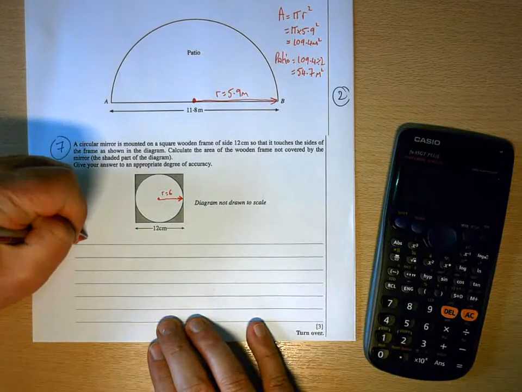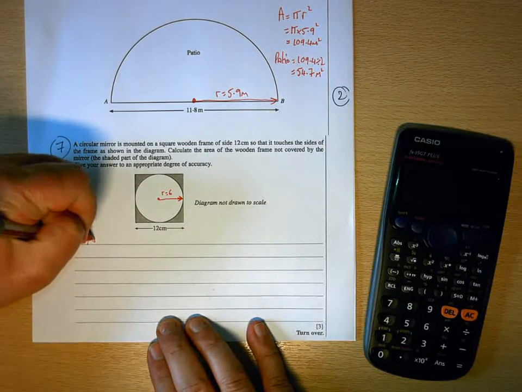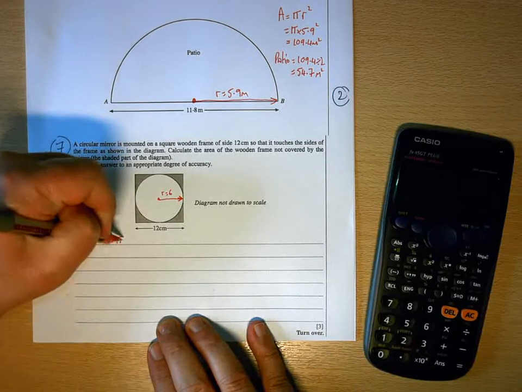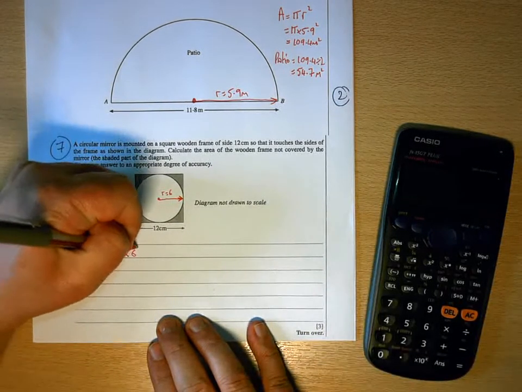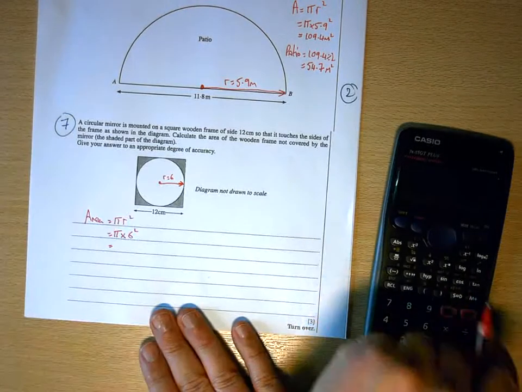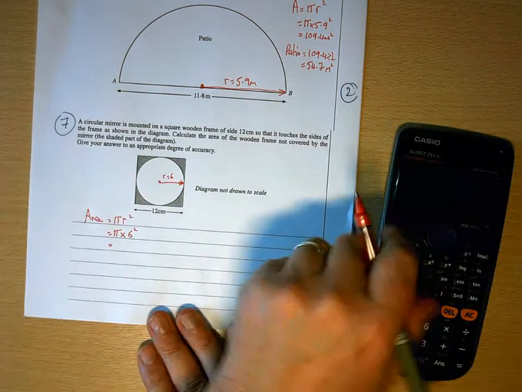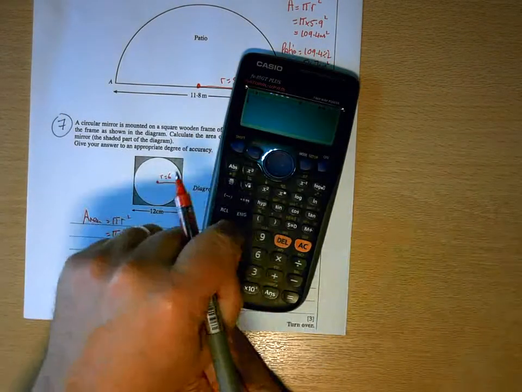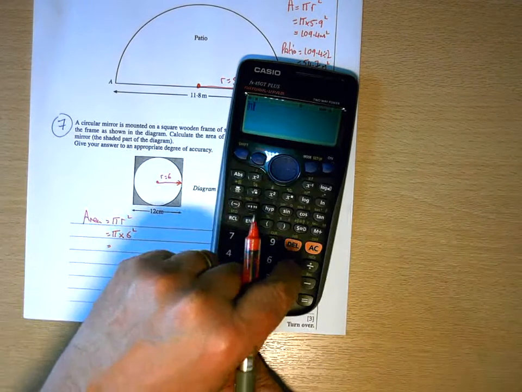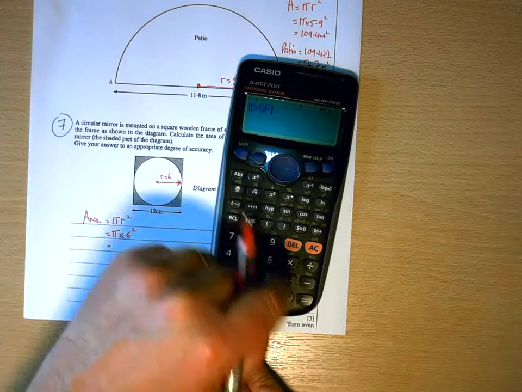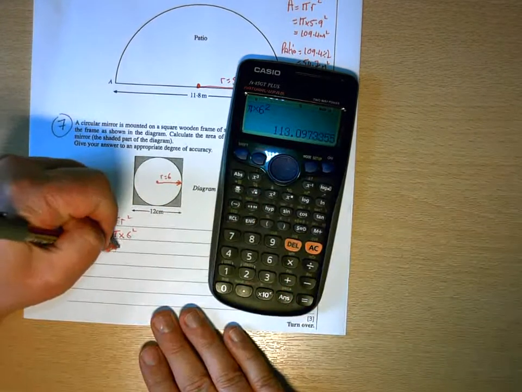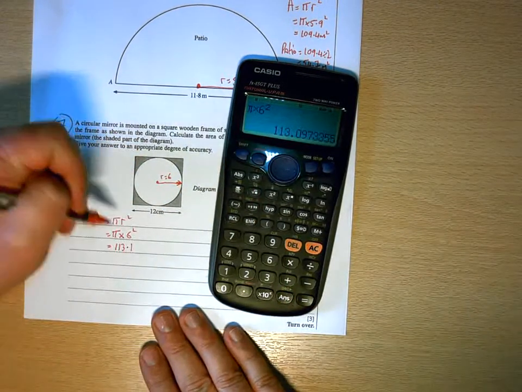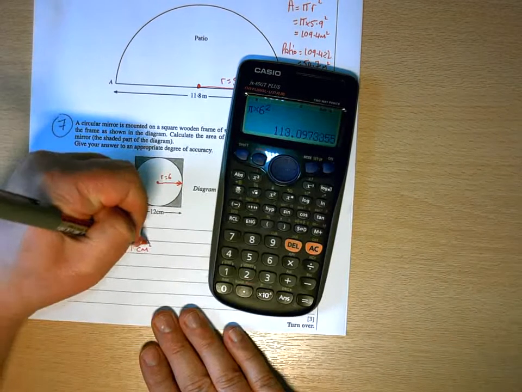So if we work out the area of the circle, pi r squared, bring that back over here, so we've got pi times 6 squared, so that's 113.1 centimeters squared.